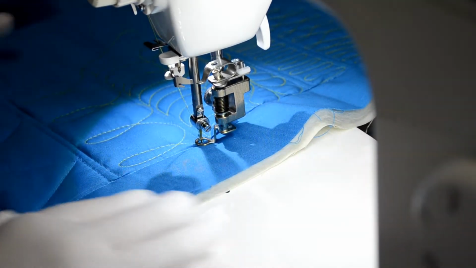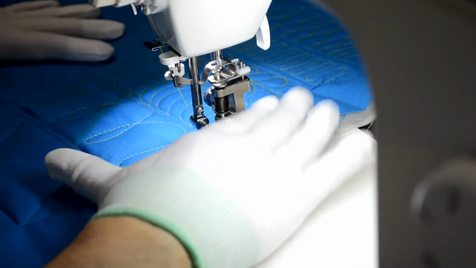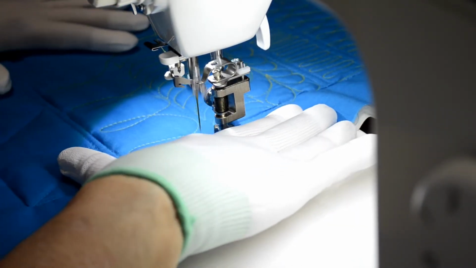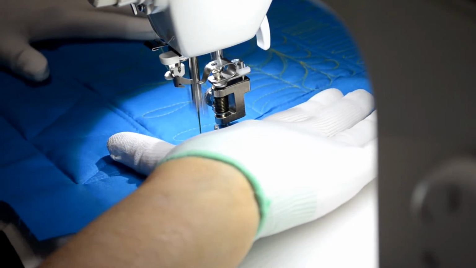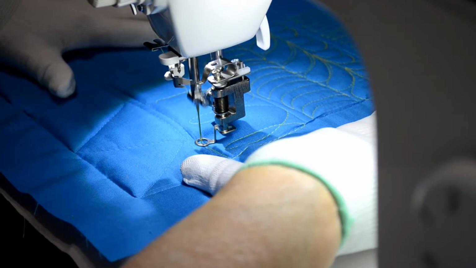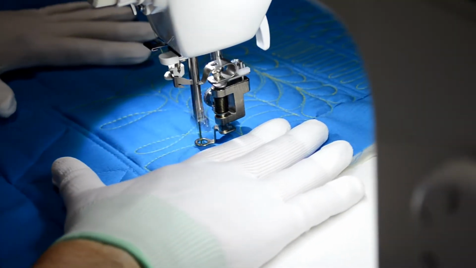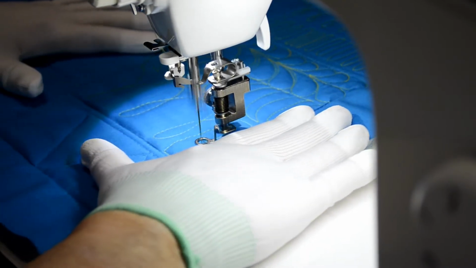Again, this is a nice stitch all by itself, but it's even better if you double it up, although we're not going to do it on our quilt. I'll show you another way that you can use this. So we're going to come over here, and we're going to do some L's.